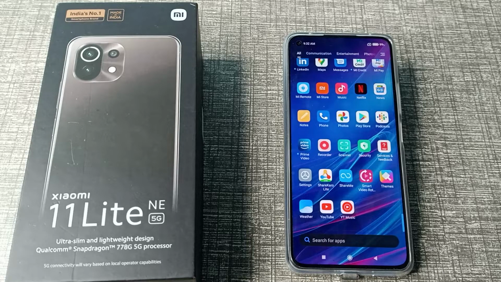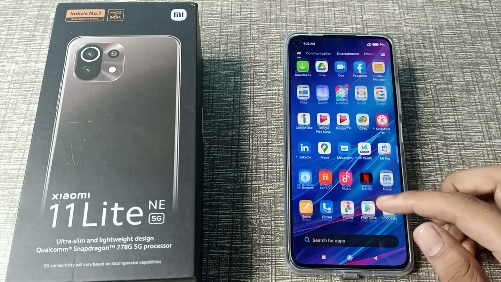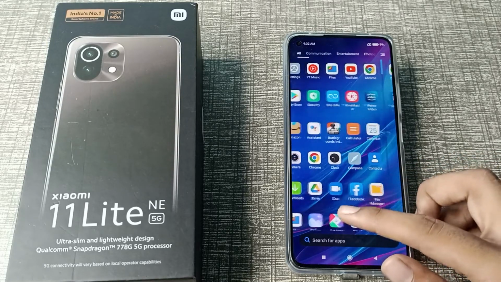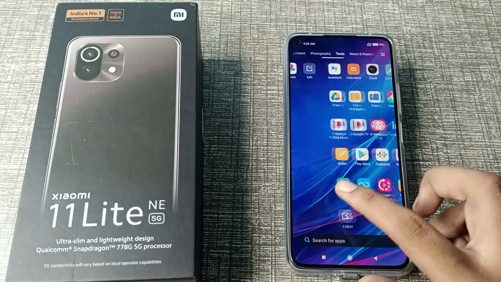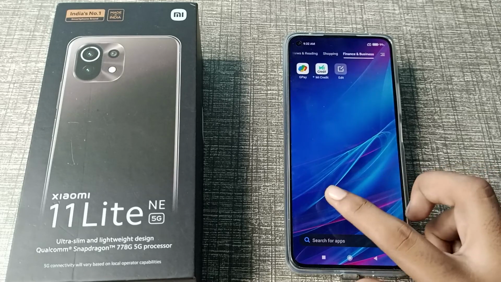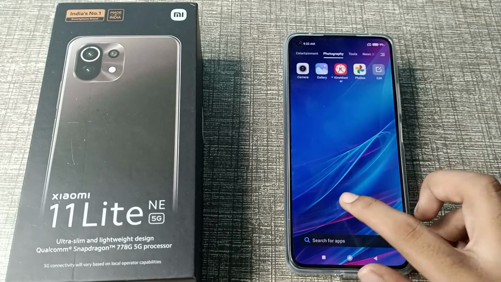In this video, I am going to show you how to check Bluetooth device name in a Xiaomi phone. If you want to check your Bluetooth device name, you can check. Now let's see how to check Bluetooth device name in a Xiaomi phone.